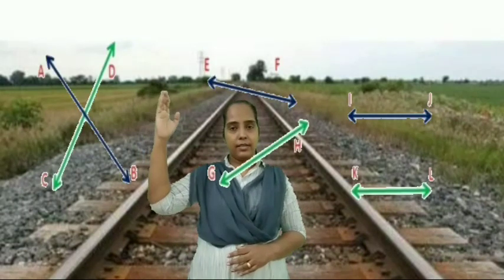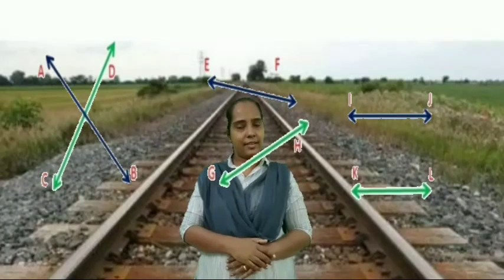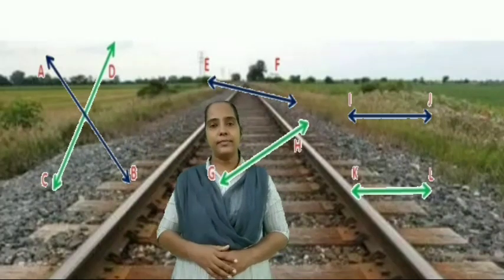Hi children, today we are going to start with another chapter. You can see there are three pairs of lines. What is different about these three pairs? The first pair you can see, they are meeting. So they are intersecting at a point.